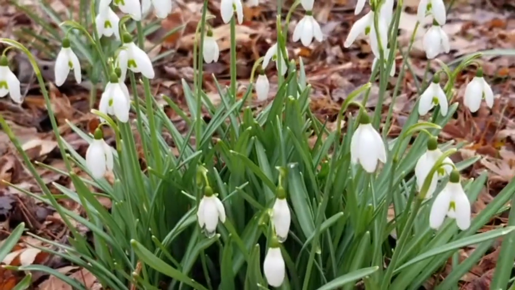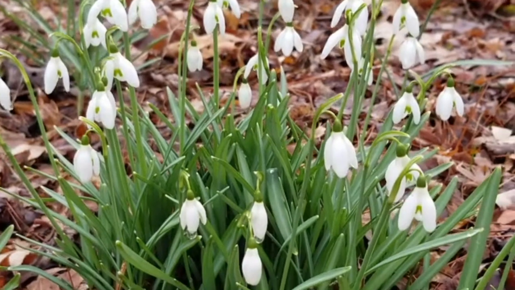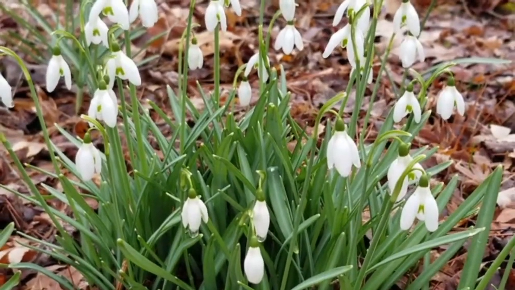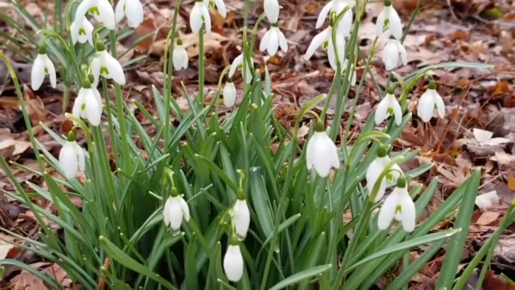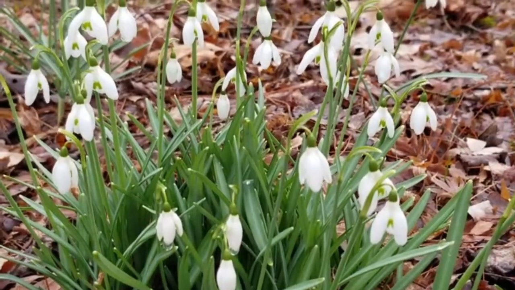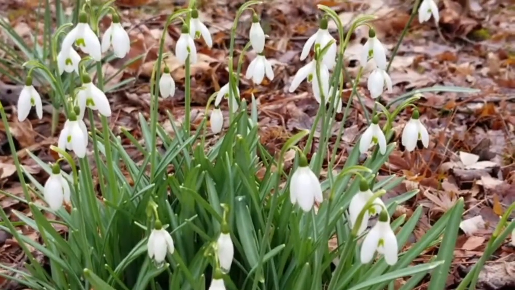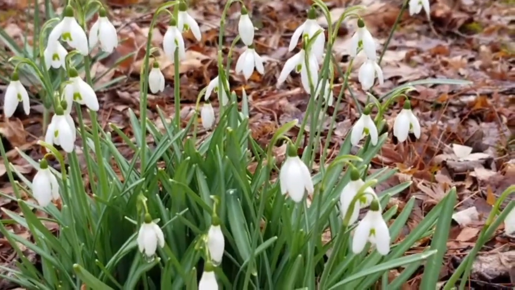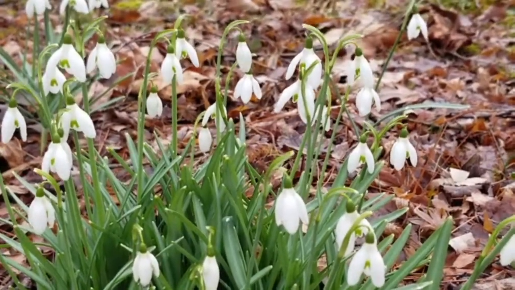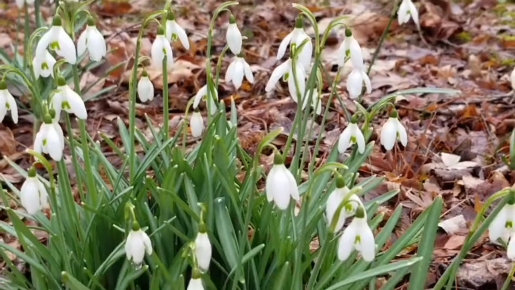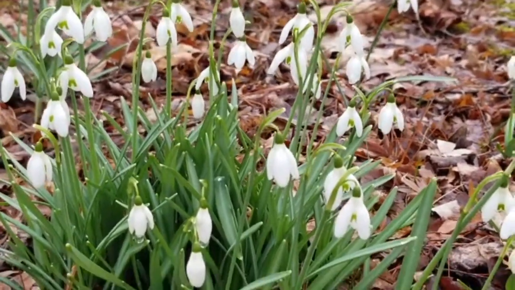I do enjoy these. I think they're very delicate and beautiful, and I wanted to share them with you today so that if you're interested, you could get these at your garden center. They are typically going to have these in the fall time, so wait until next fall and see if you can get some, or if you have a friend, maybe they'll be willing to dig theirs up and share some with you. That's always fun.